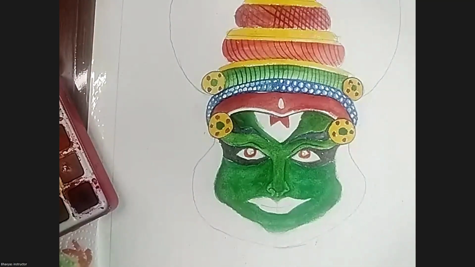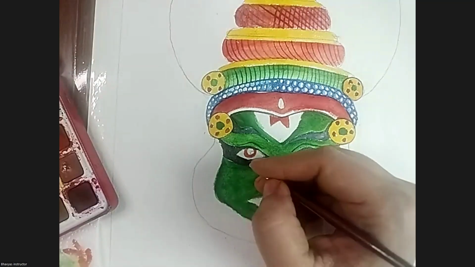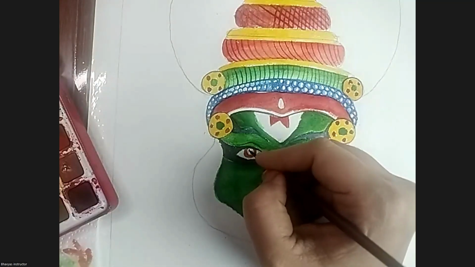Don't draw, don't paint. Now take dark blue and mix it with brown color, light brown color. Take dark blue and mix it with light brown color. You will get darker tonal value.